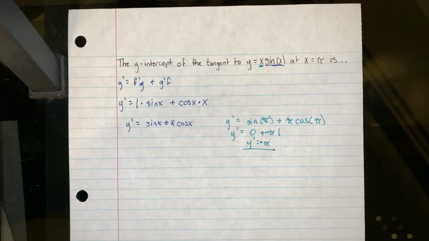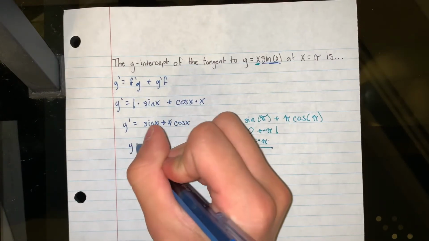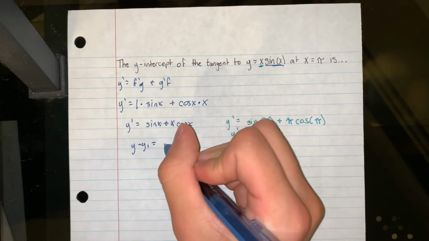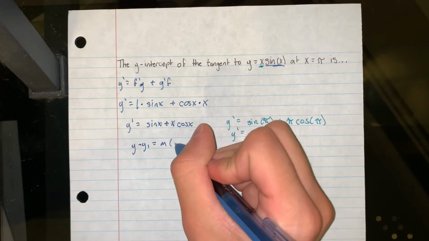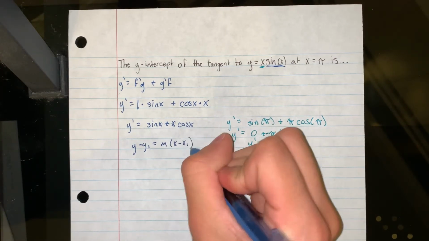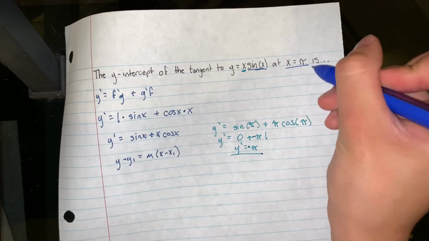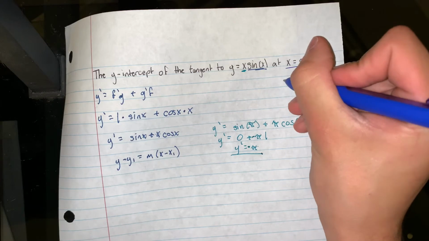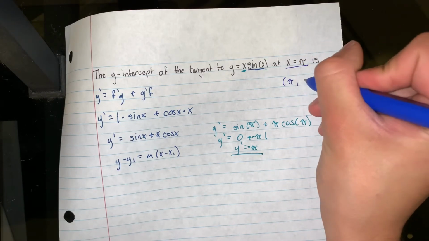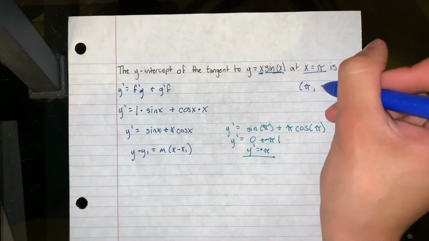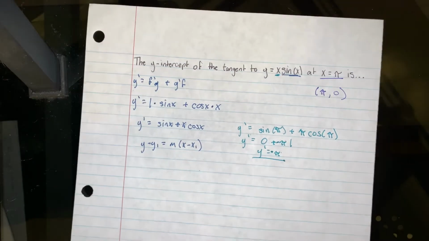After you find your slope, you use the equation once again, y minus y1 is equal to m times x minus x1. So from here, we know that pi is equal to x1, and your y value would just be 0 because you're trying to find the intercept.